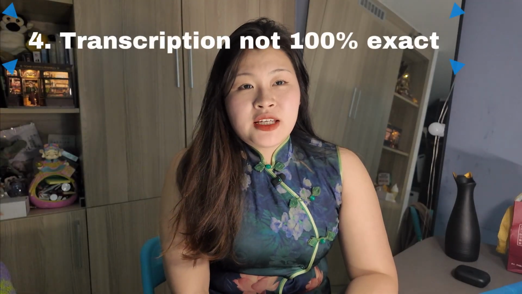thin and portable. And fourthly, I have to say, if you just need the transcription function, which means turning your recording into words, the accuracy of PLAUD is not 100% exact, maybe just 95% accurate. But this doesn't affect the summary accuracy. The transcription may not be 100% right, but the summary it generates is 100% accurate.